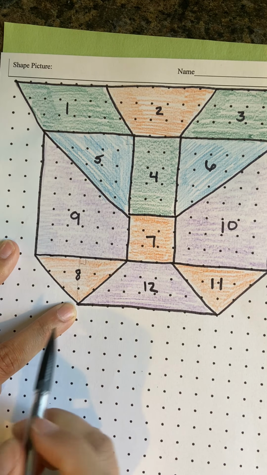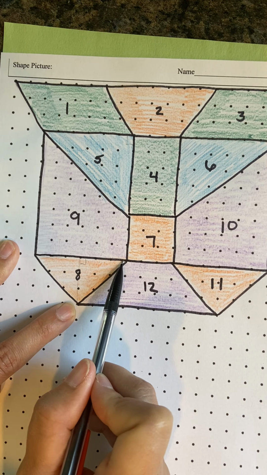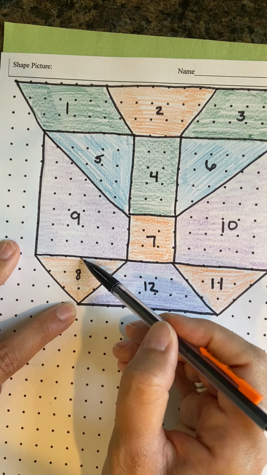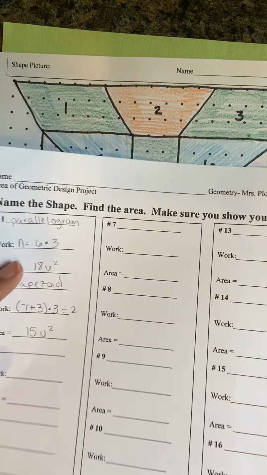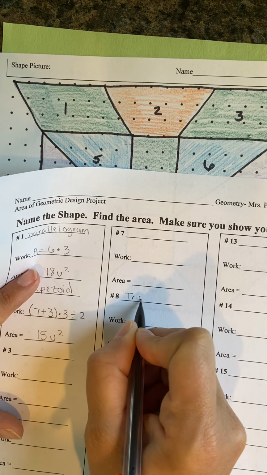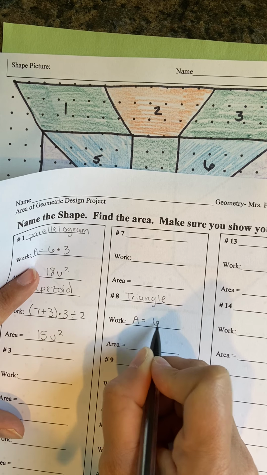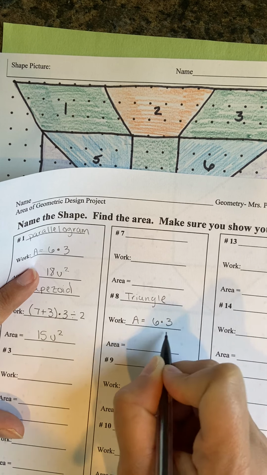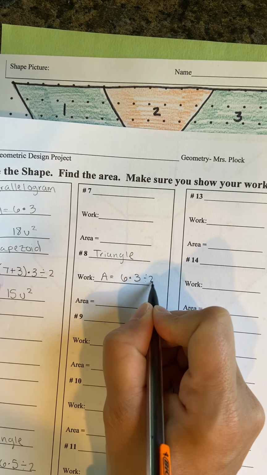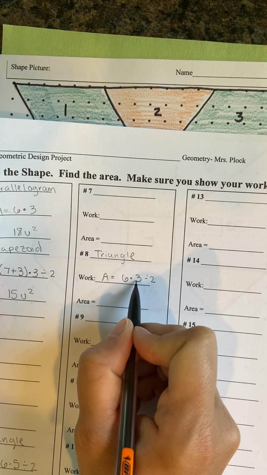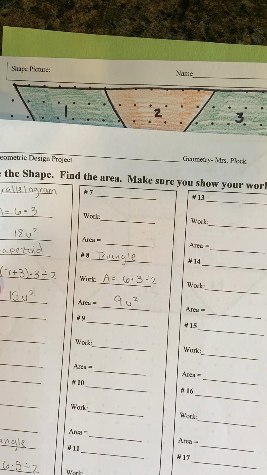Okay, so then my base, I'm going to count it out, is 1, 2, 3, 4, 5, 6 units, and my height is 1, 2, 3 units. Okay, so this was shape number 8, so I'm going to say that was a triangle, and it was area equals 6 for the base times 3 for the height. Is that right? Did I say that right? Yeah. Okay. Divide by 2. Okay, 6 times 3 is 18. Half of 18 is 9 units squared.